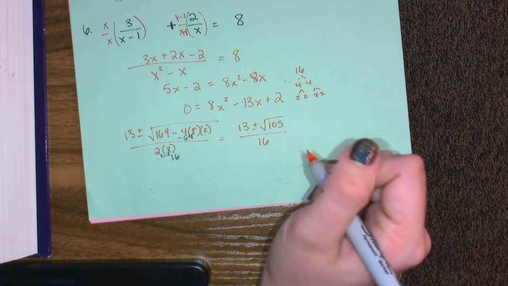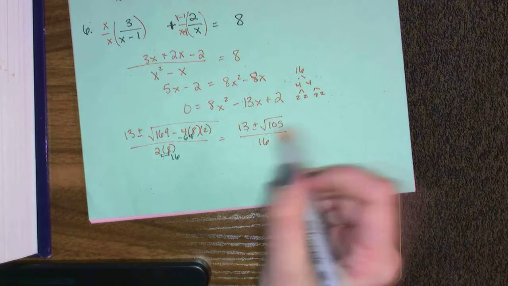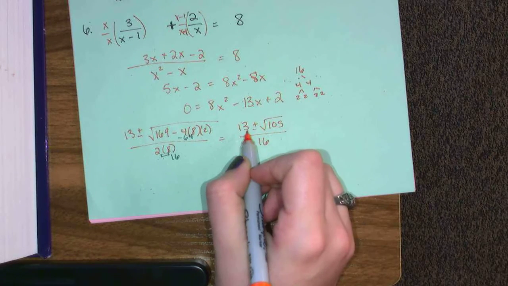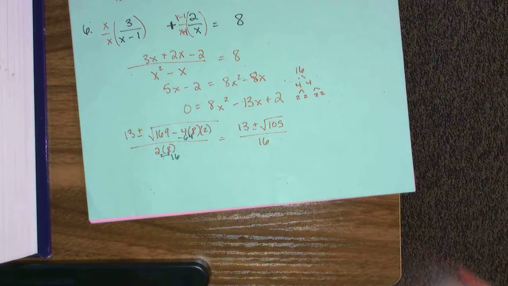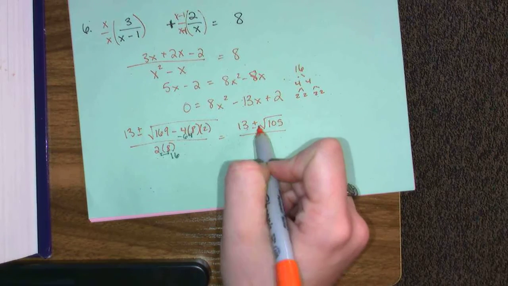Just as a refresher in case this comes up, let's just say this was a 12 instead of a 13, can I take a 4 out of the top and bottom? Yeah, there would have to be something outside the radical.